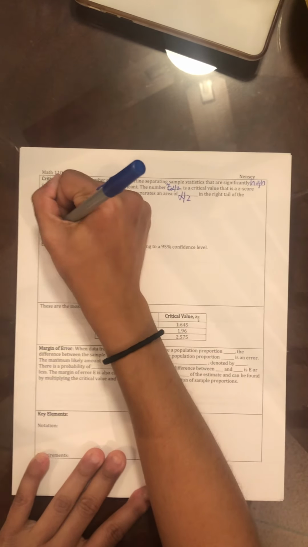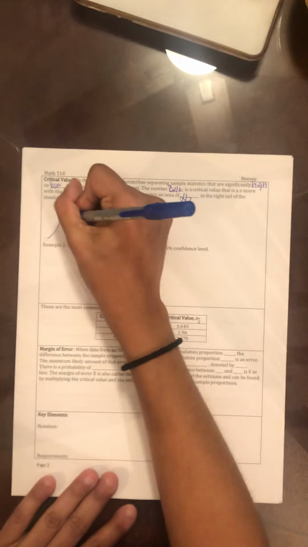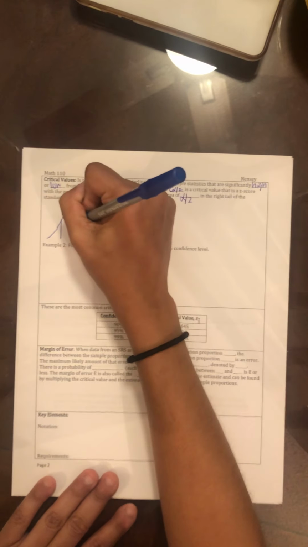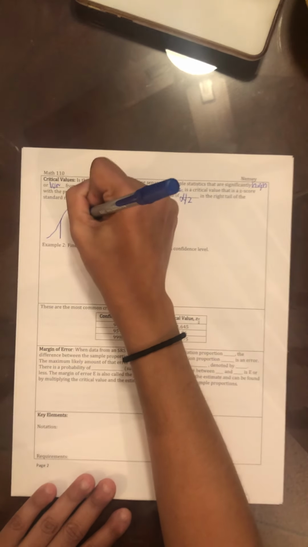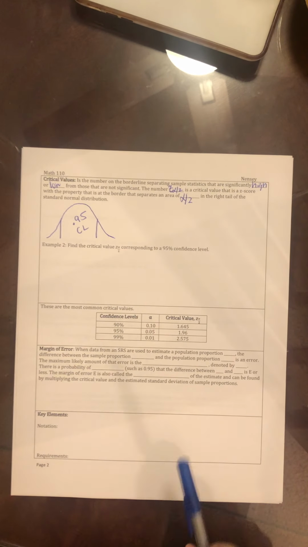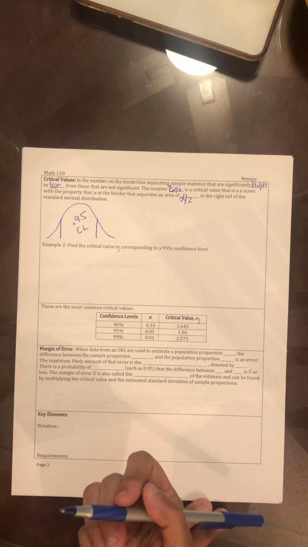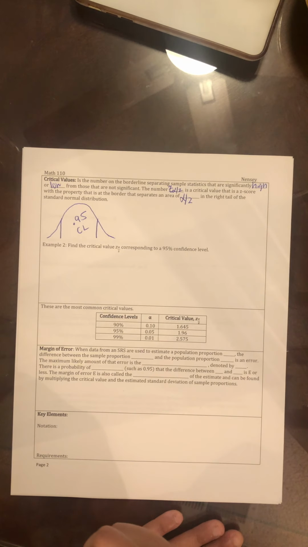Okay, we're going to be using a normal curve, and that's why we teach normal distribution a lot in here. So inside this is, for example, my 95% confidence level. So this is your confidence level. Now if this is your confidence level, what's your alpha? Essentially, I'm doing this example right here.